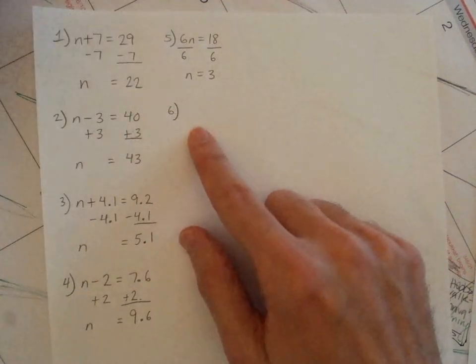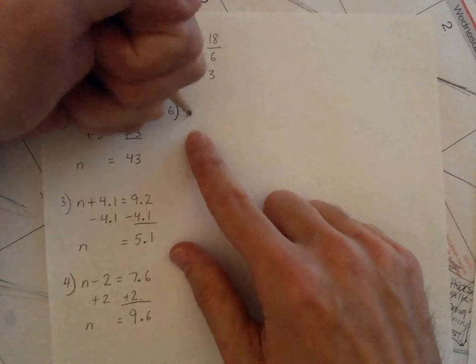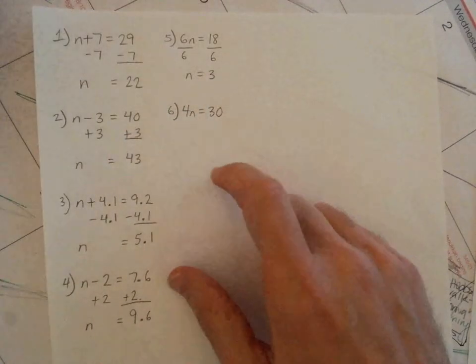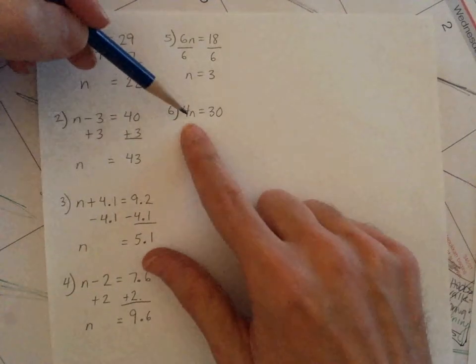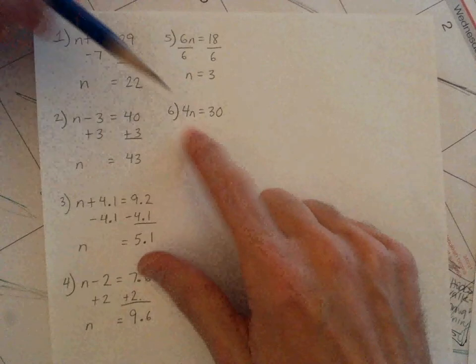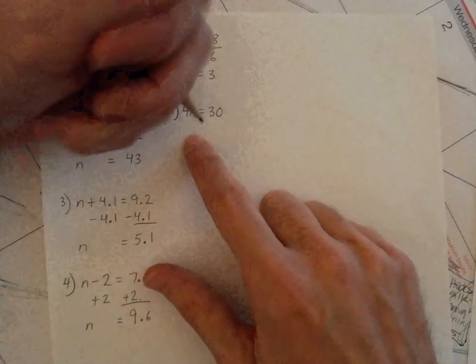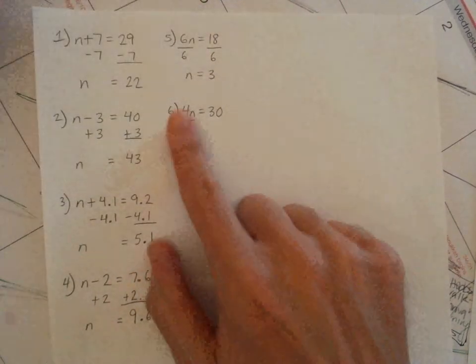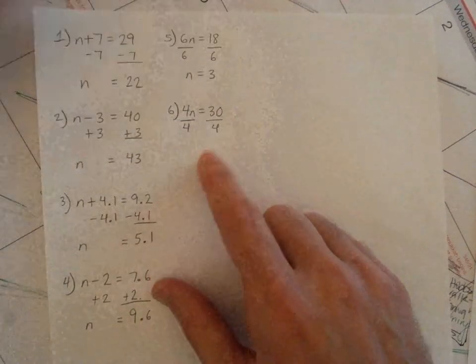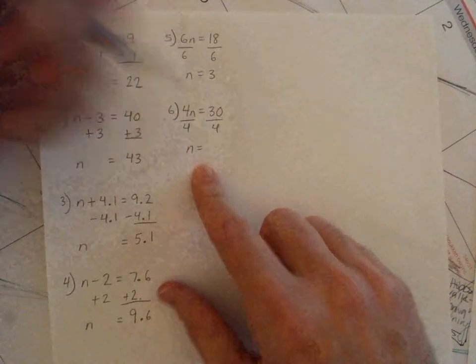So number 6. Let's say you have 4n equals 30. So 4 times some number equals 30. Same steps. Focus on the side with the variable, and do the opposite of what you see next to the variable to get rid of this coefficient. So the opposite of multiplying by 4 would be dividing by 4. That's going to cancel, or give you 1. In other words, 1n. Do the same to the other side. Here we get n equals.